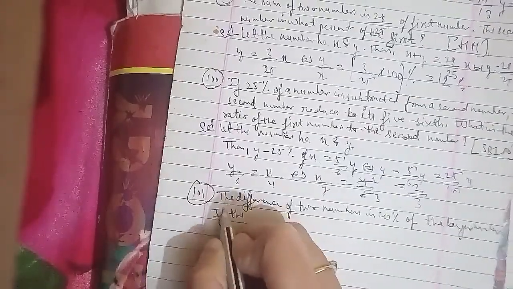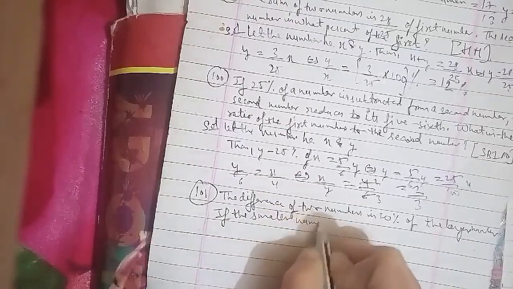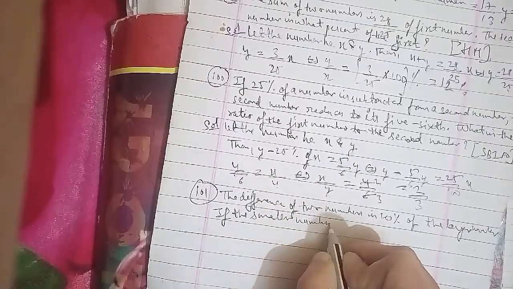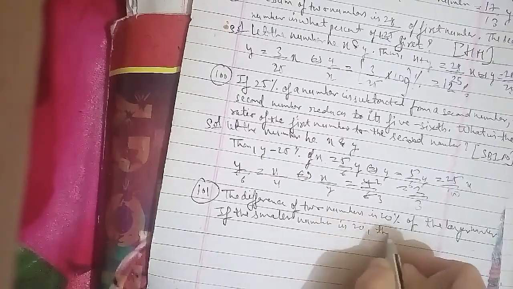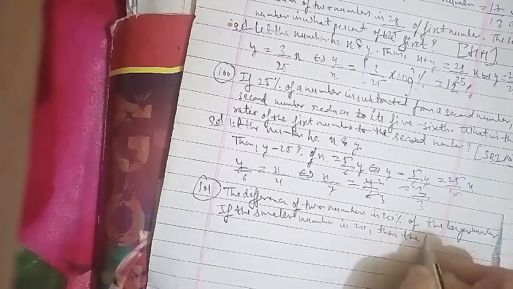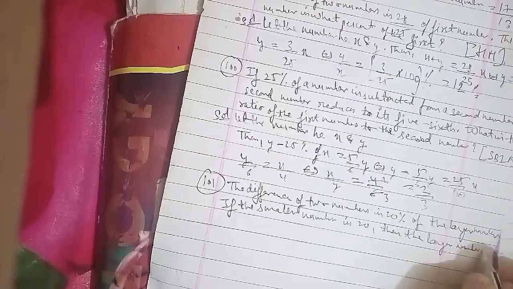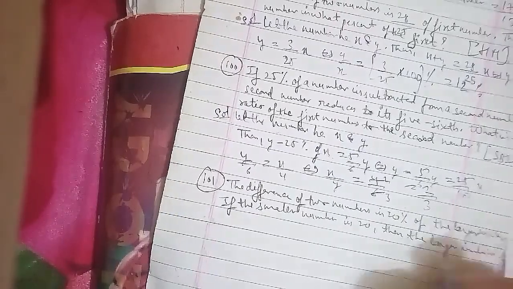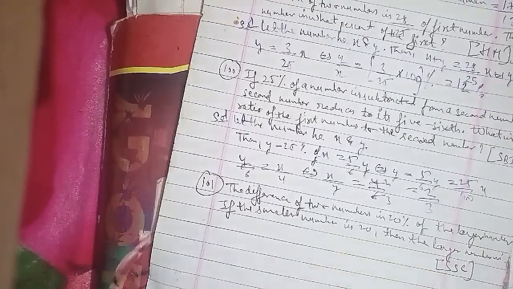If the smaller number is 20, then the larger number is, this has been asked in the SSC examination paper as well. The options we have are 25, 45, 50 and 80, and let's find it out.